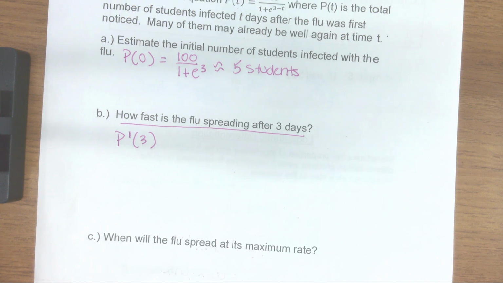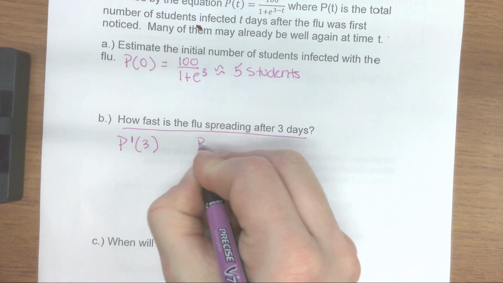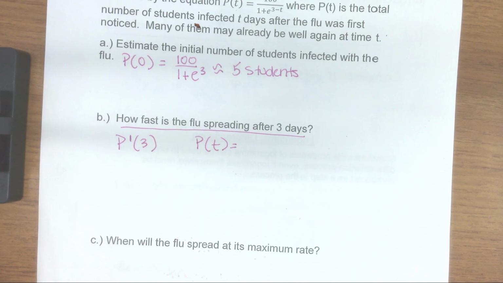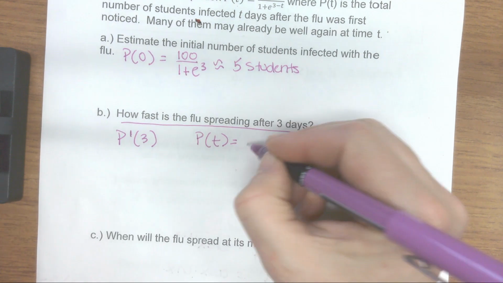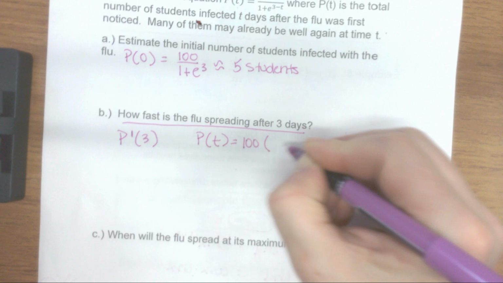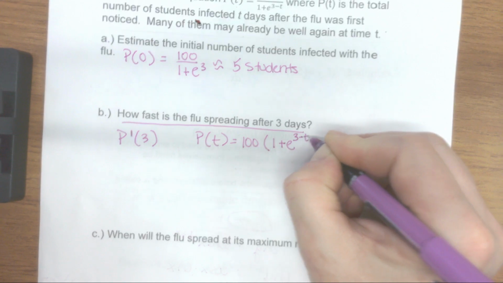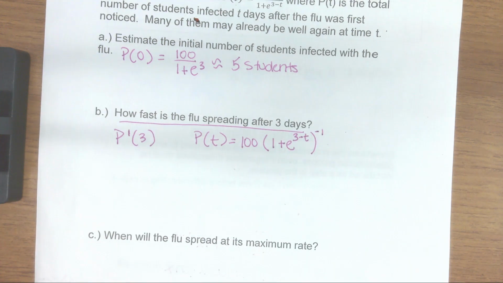So let's go ahead and write our function out. What I'm going to do on this problem is avoid quotient rule. So I'm going to write this as 100 times (1 plus e to the 3 minus t) to the negative 1 power. Are you all on board with that?